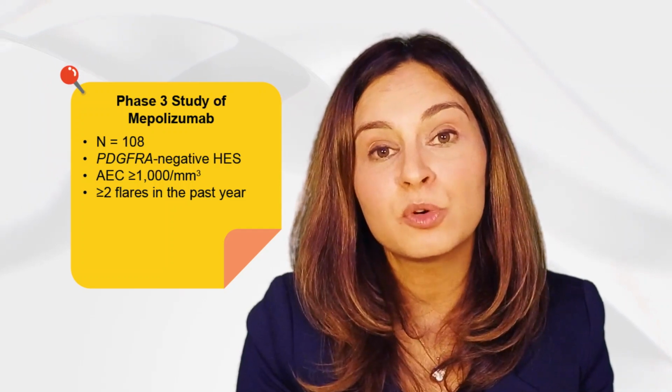So now let's talk about Mepolizumab in patients with HES. This medication has been studied since the original trials in 2005 and 2006 using an intravenous format. However, a more recent Mepolizumab trial was conducted in patients with hypereosinophilic syndrome. In this study, 108 participants with PDGFRA negative hypereosinophilic syndrome who had eosinophil counts greater than 1,000 and had experienced more than 2 flares in the past year were enrolled.